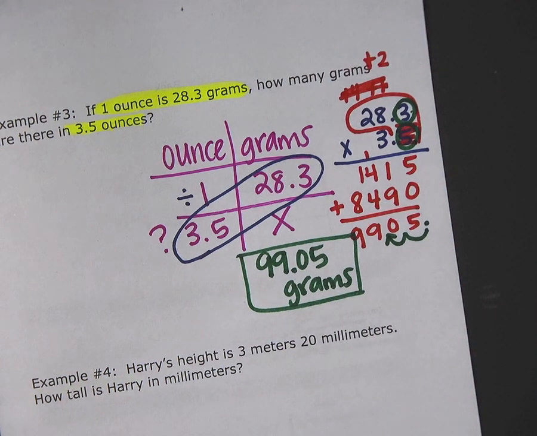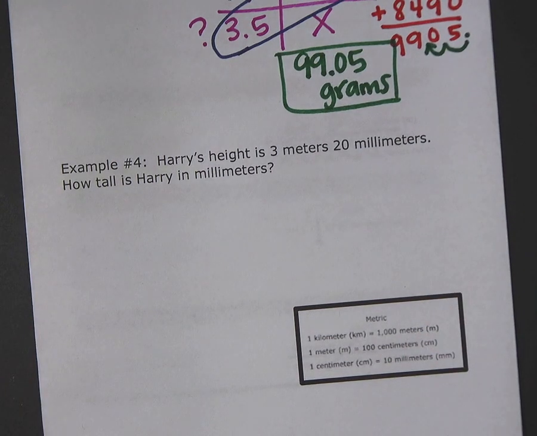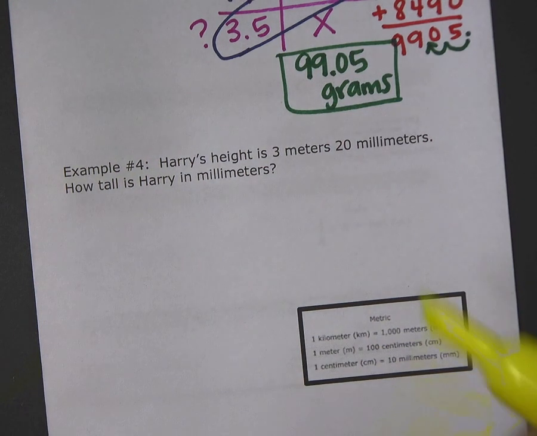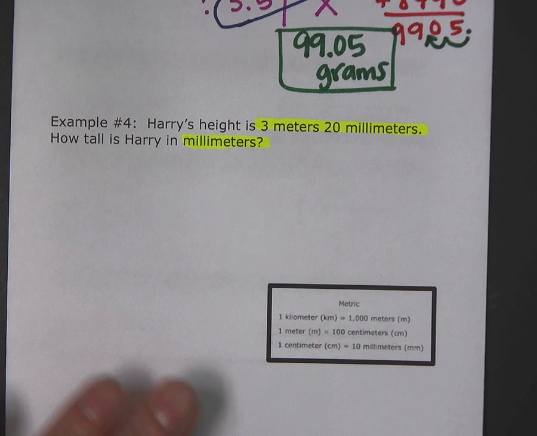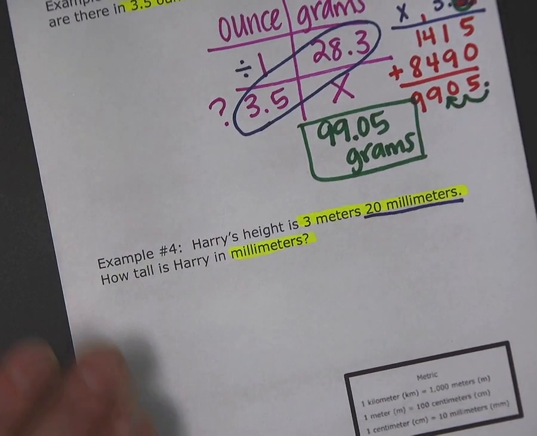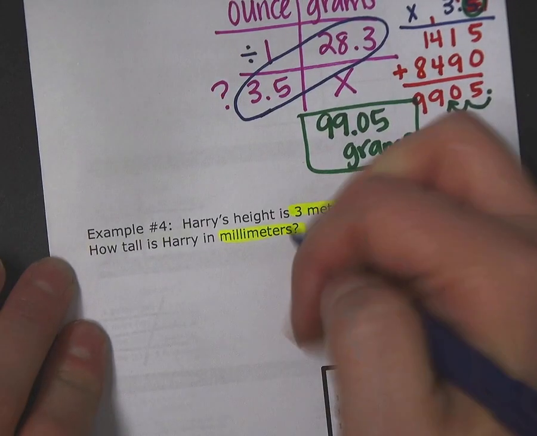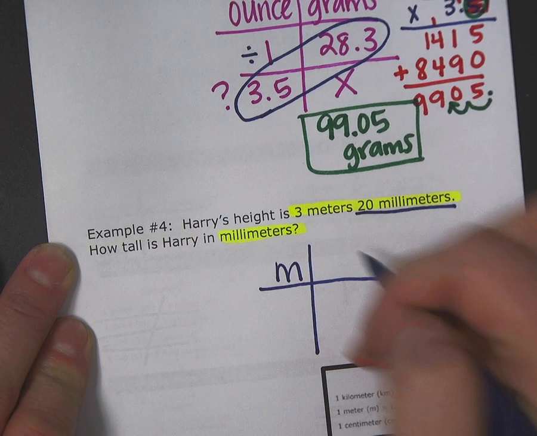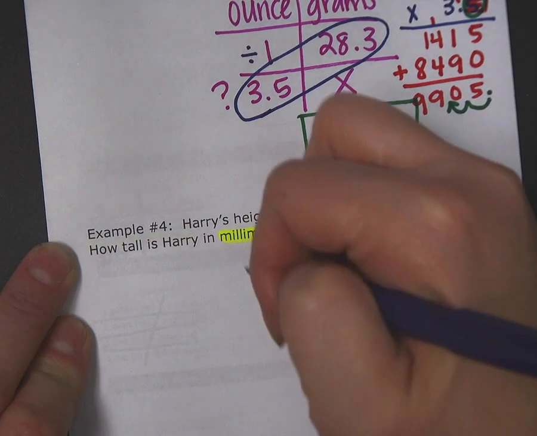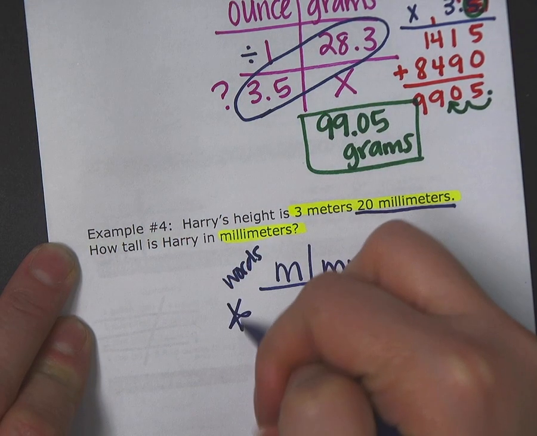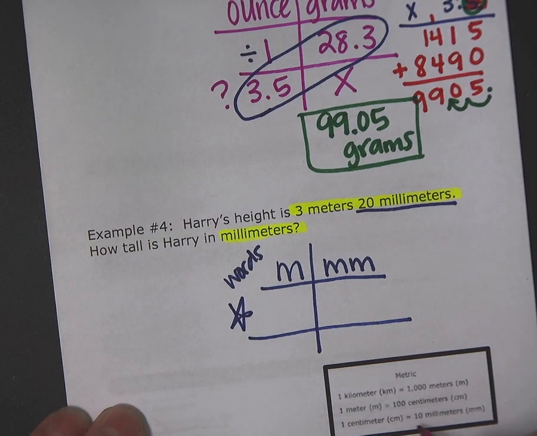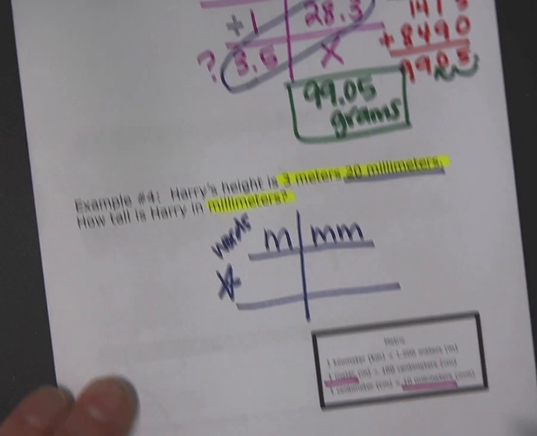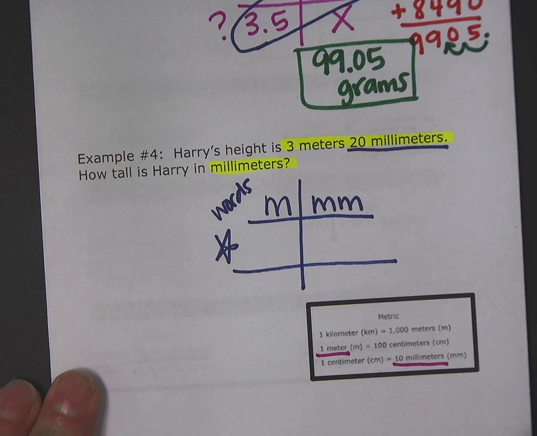Okay. And our last example says Harry's height is 3 meters, 20 millimeters. How tall is Harry in millimeters? First we're going to highlight what we know. They want us to turn it all into millimeters. This part is already millimeters, but what we have to do is change the 3. So we're going to go from meters to millimeters. Those are our words. Then we look at our star chart. On our star chart, we have millimeters here, and we have meters here. So again, this is an indirect conversion because they're not side by side.